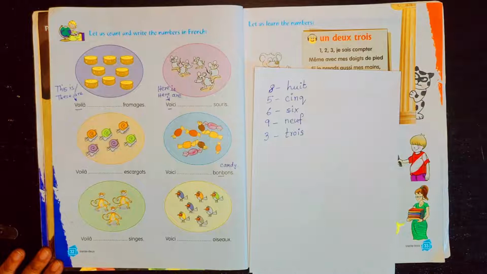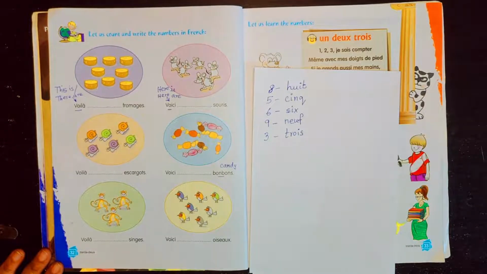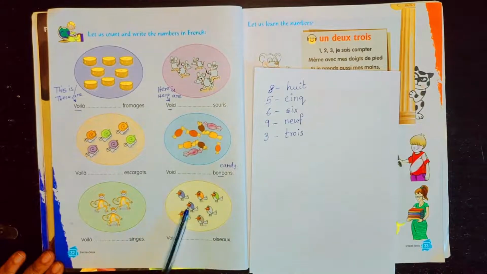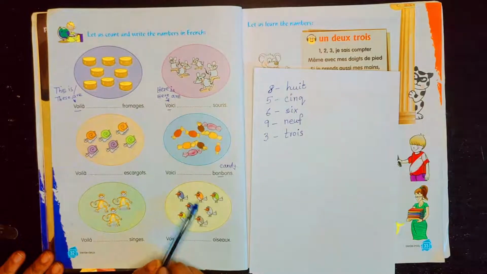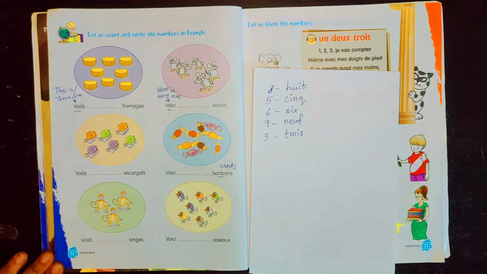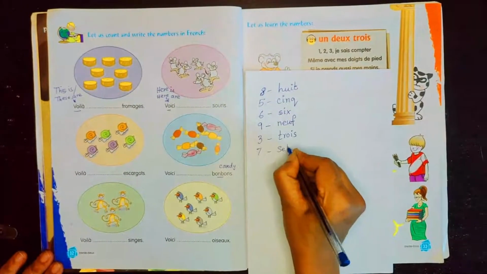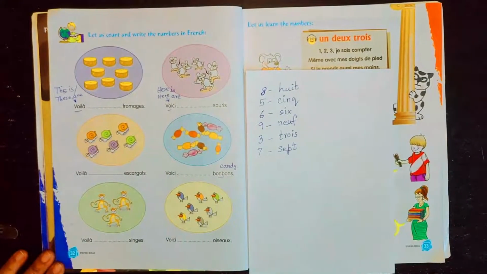So we come to the next. Next, children, you say how many birds are there? Oiseau is birds. How many birds are there? 1, 2, 3, 4, 5, 6, 7. Sept means 7. What is 7 called in French? Yes, good. It's called sept. So, here are 7 birds. How will you say here are 7 birds? Voici sept oiseaux means here are 7 birds.